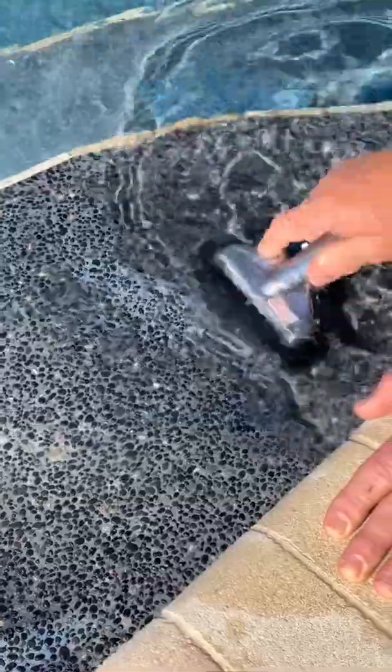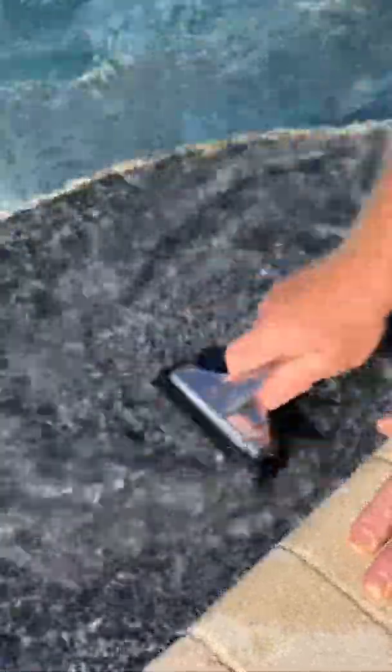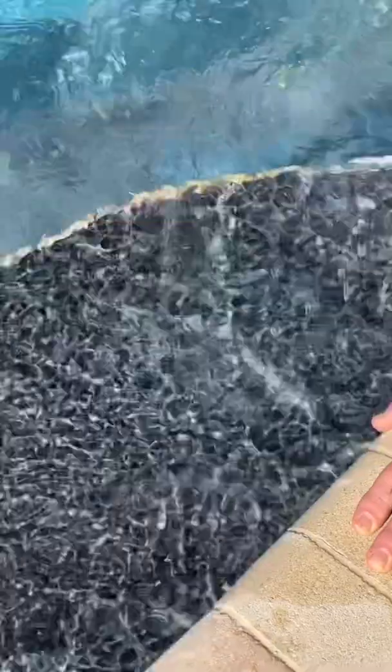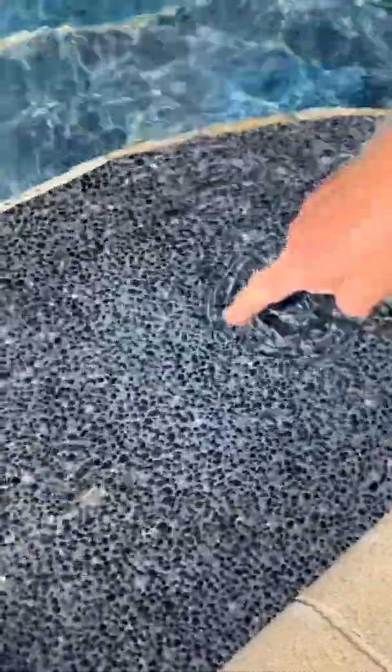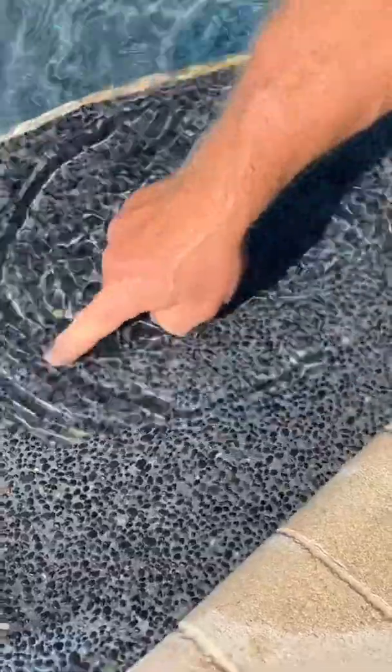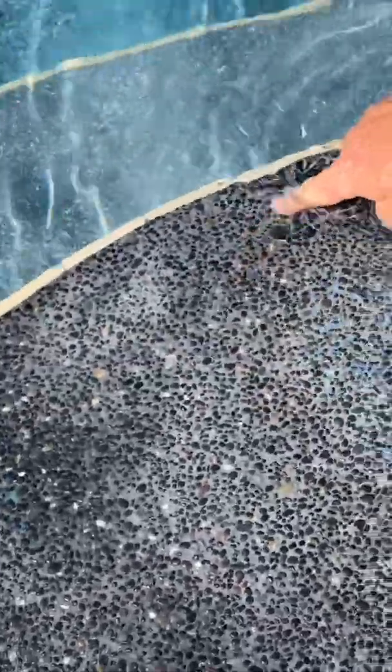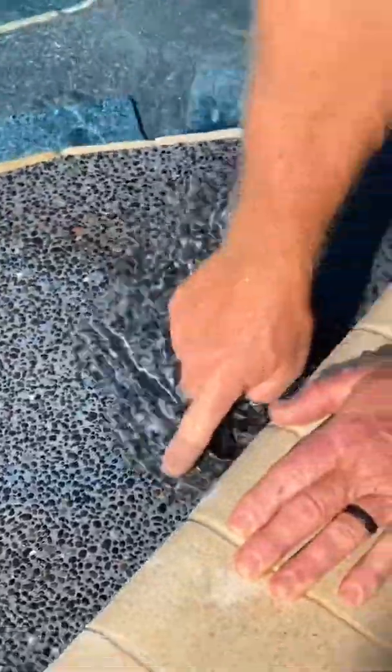You can see that beautiful blue coming back out. I'll brush that whole little circle. You can see the beautiful blue finish now. It's coming back, and you can see all that staining around it.